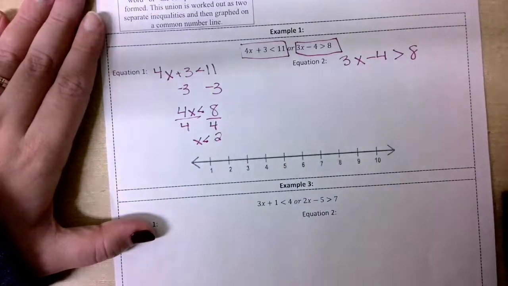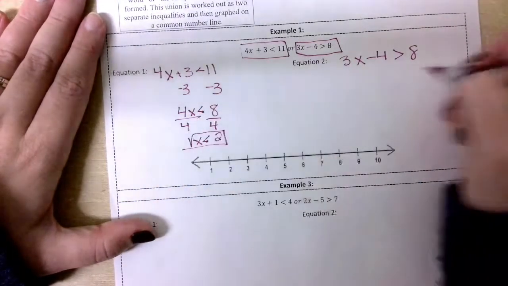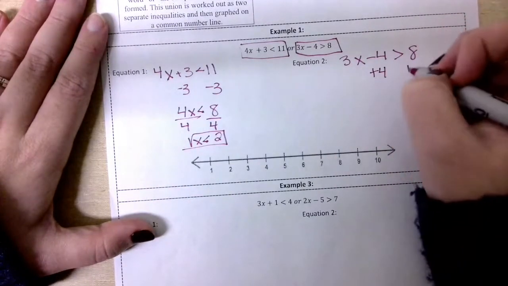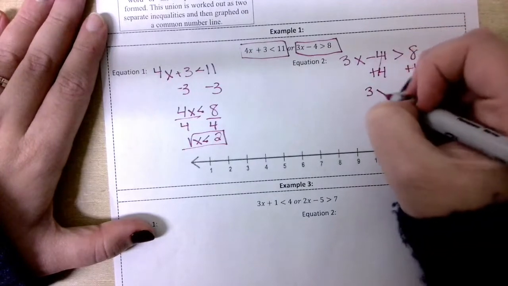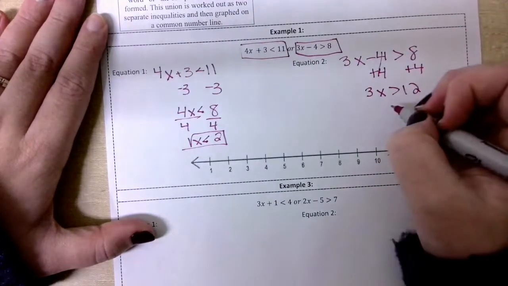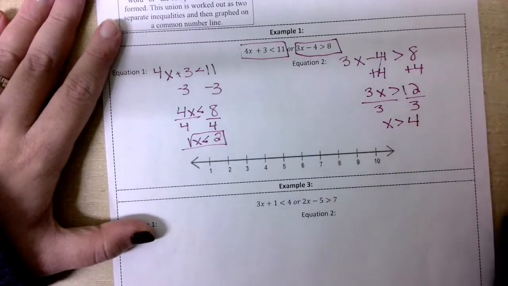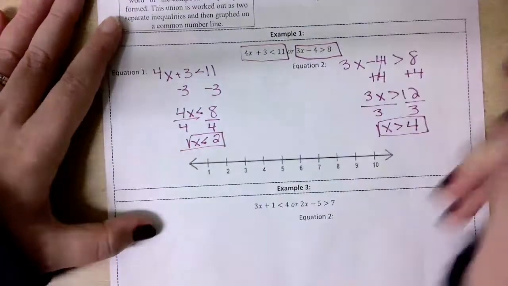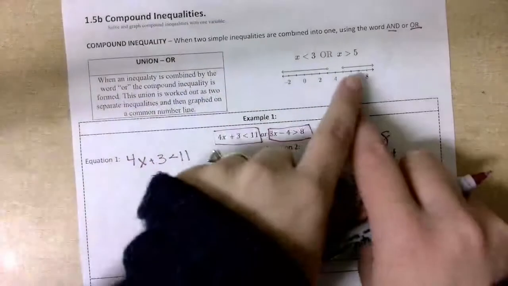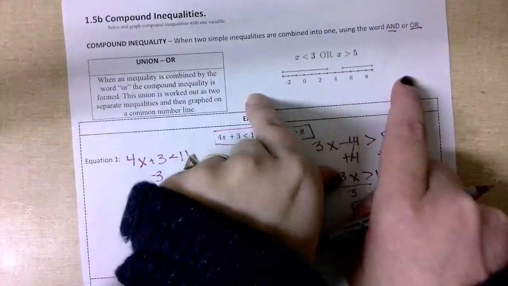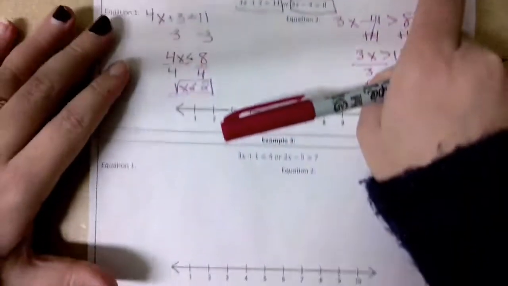So I have one inequality to graph. Look at my other one. Add 4. Divide by 3. I have my other inequality, x is greater than 4. And remember, because this is an or, my arrows have to go out. They should never overlap with an or.